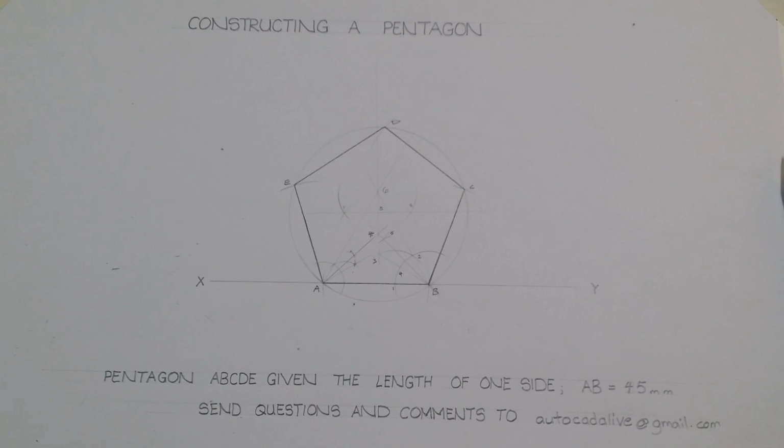And with that, we come to the end of our construction of a pentagon. Given the length of one side, that regular pentagon's length is 45 millimeters.